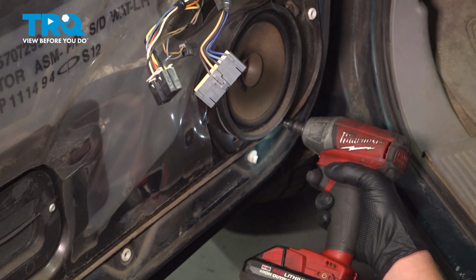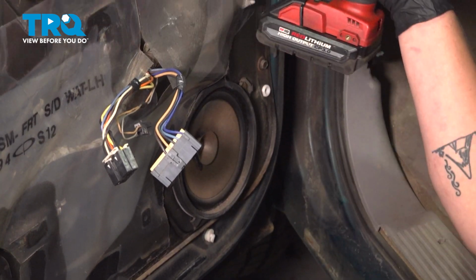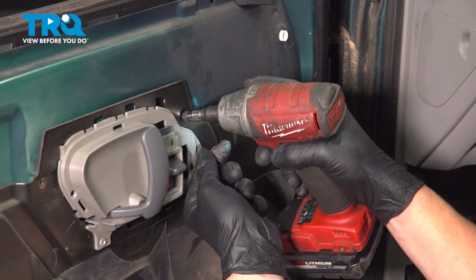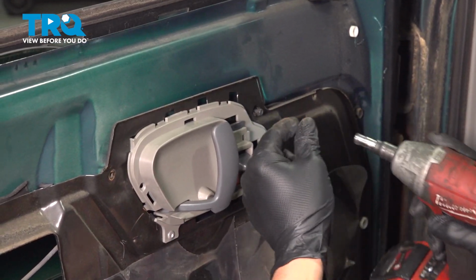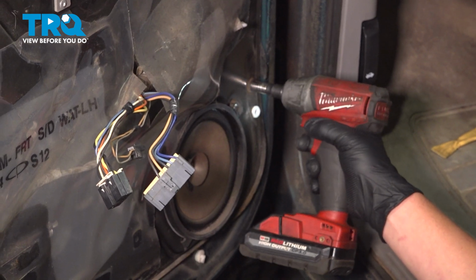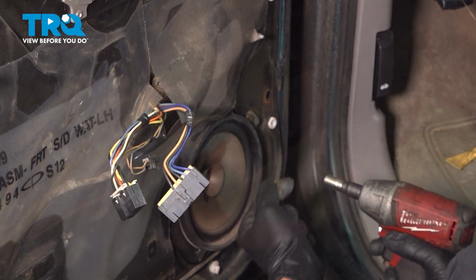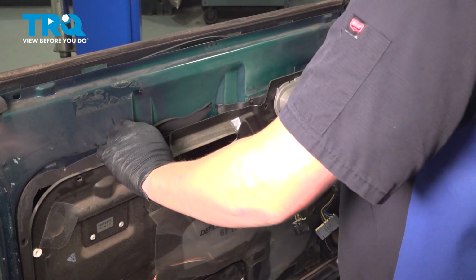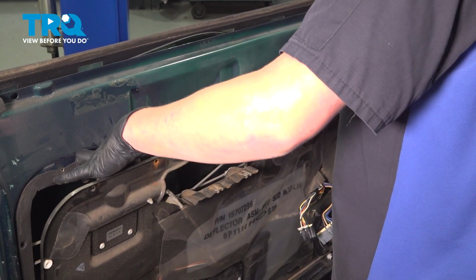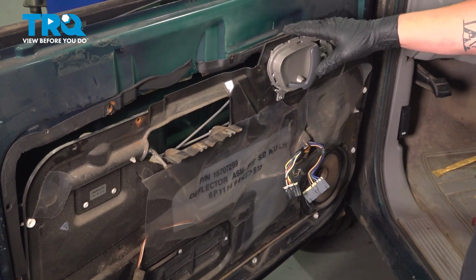There's one right here under the speaker. Pull the panel forward. We don't need to fully remove the panel.